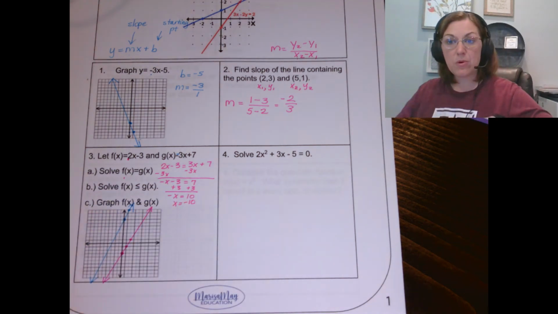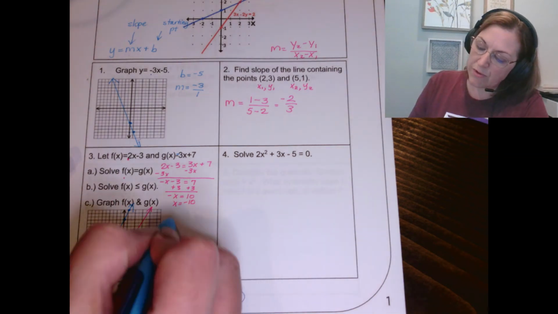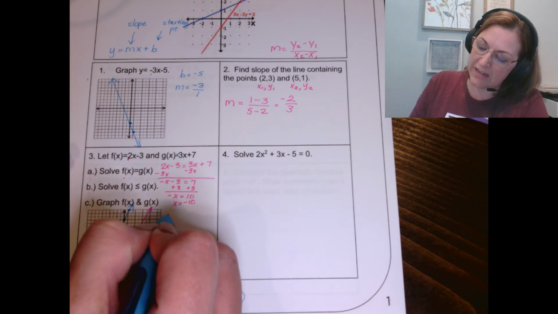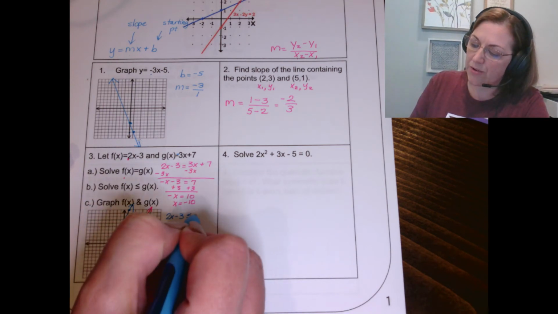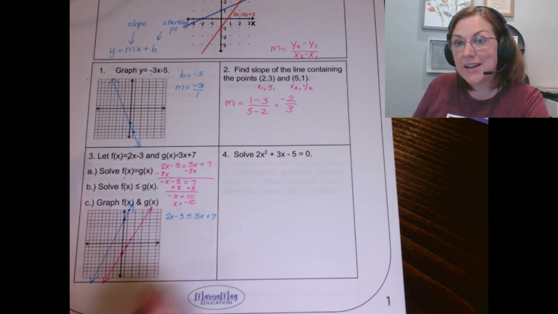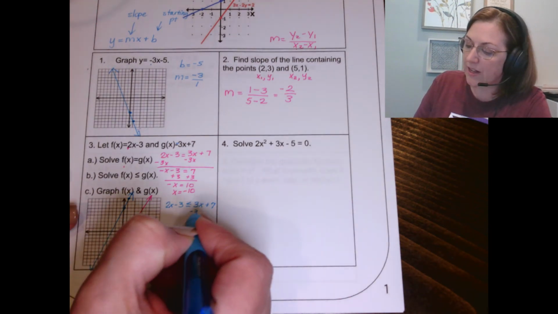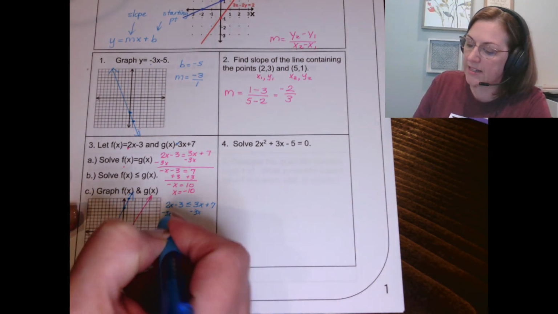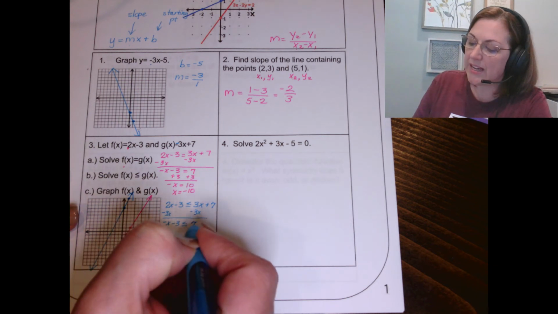Now, for part B, we want to solve with an inequality, so we're just going to take those two and put a less than or equal to between them. The difference is I don't really solve it differently except for one step. So I'm going to subtract that 3x again, just like I did. Got negative x minus 3 less than or equal to 7.